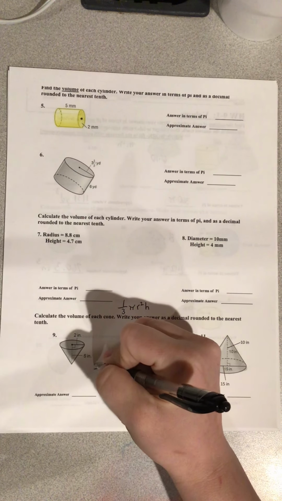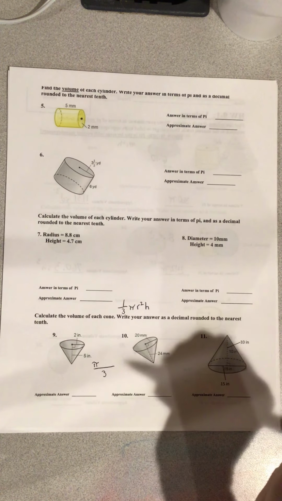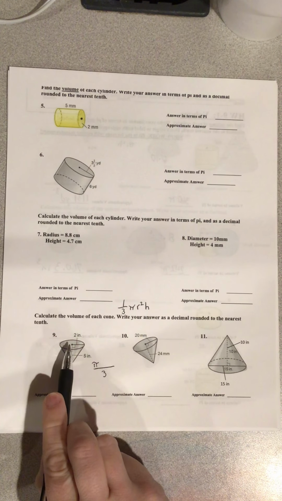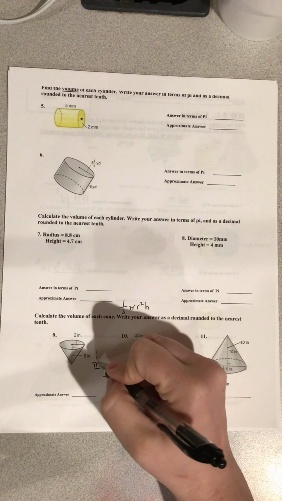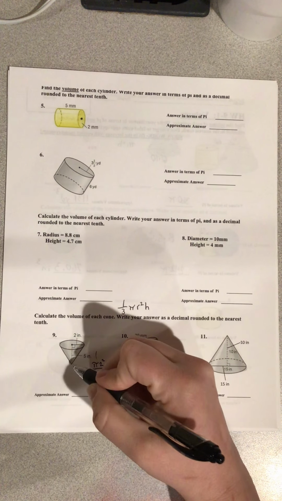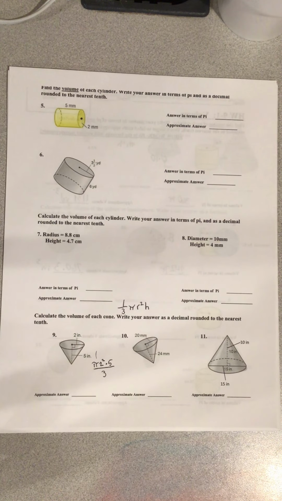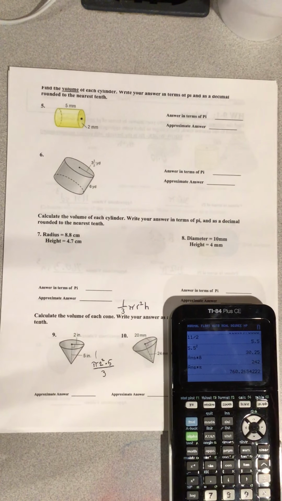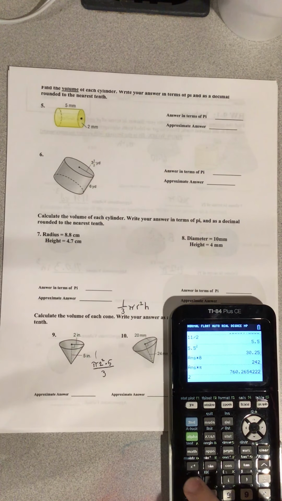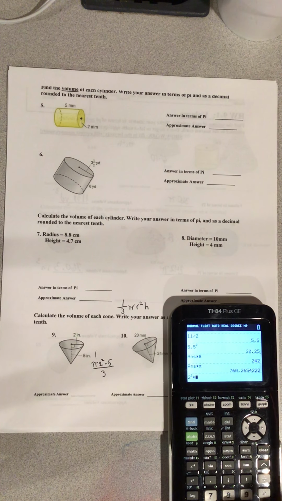And I know I'm going to have a pi. And I love pi. And my radius is 2. So it's 2 squared times 5, which is my height. So now I'm just going to plug that in. And 2 squared times 5.